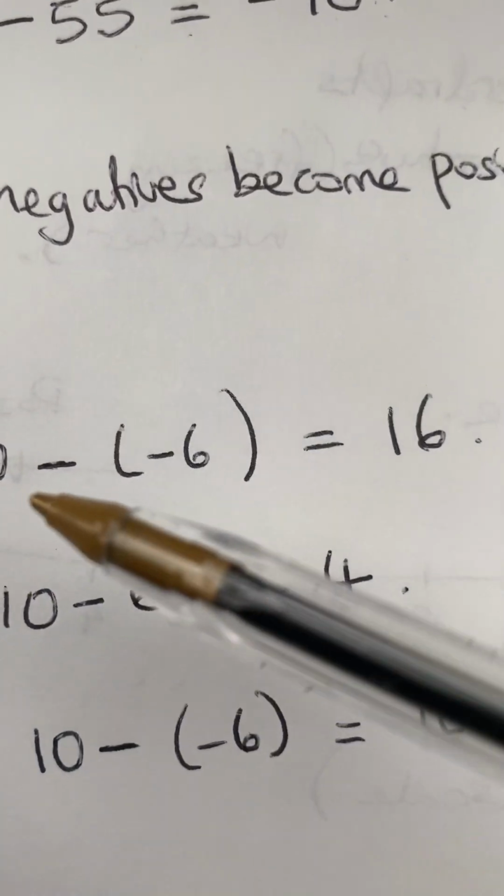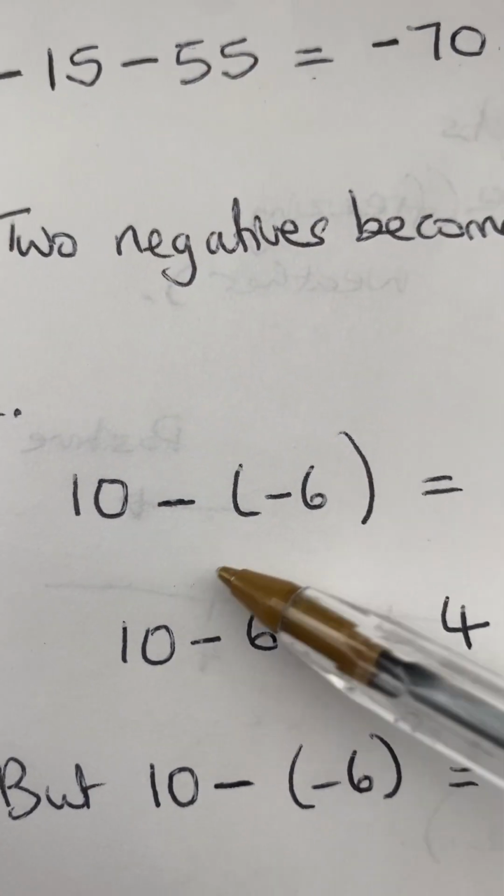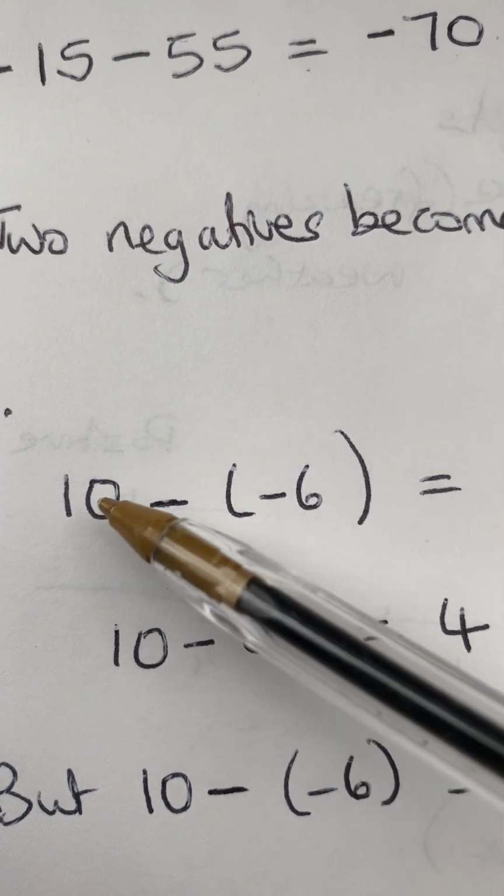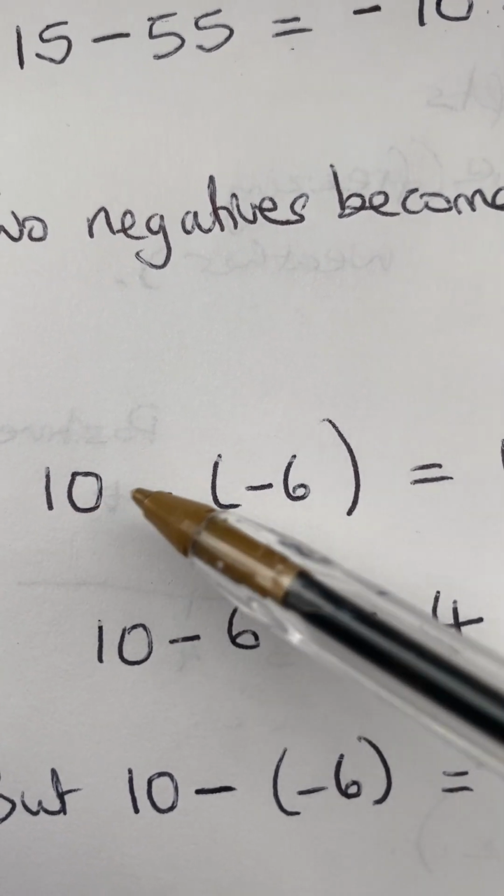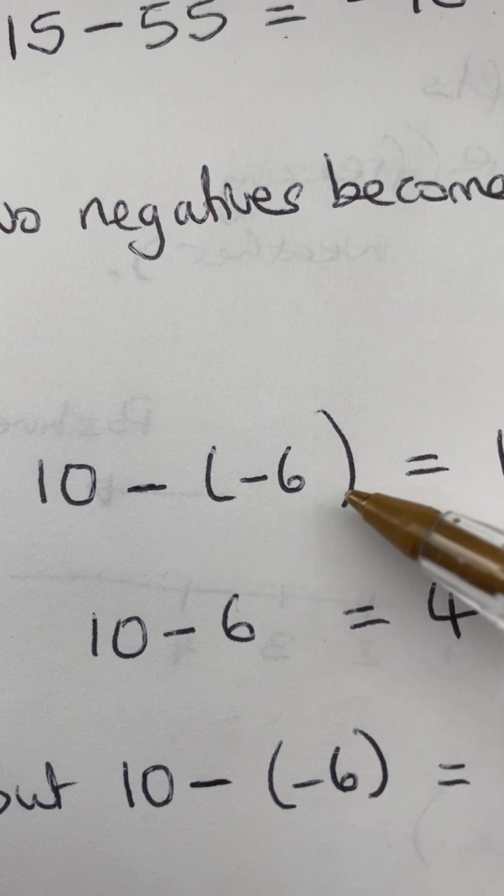However, assuming you have something like this, I realize that people get confused. So you have 10 minus minus 6.